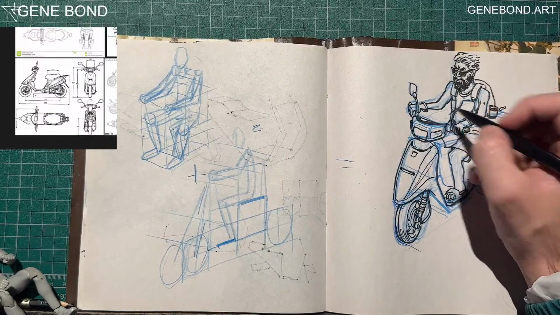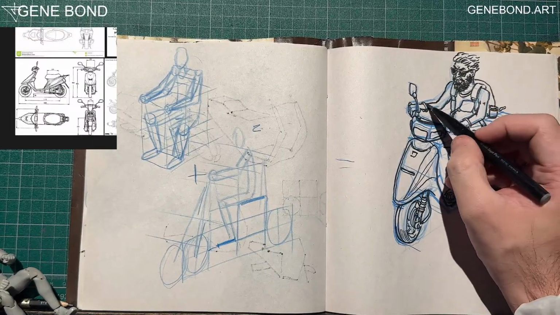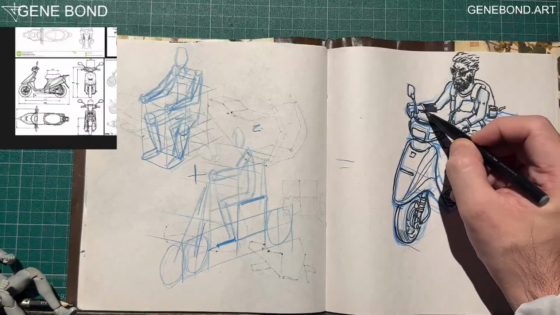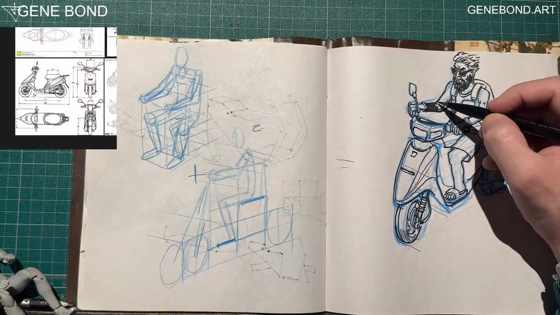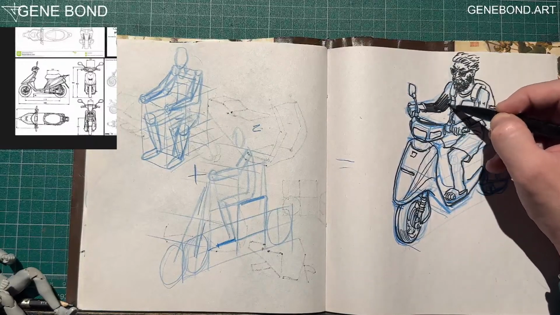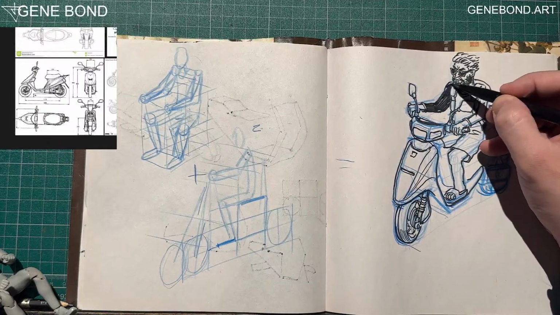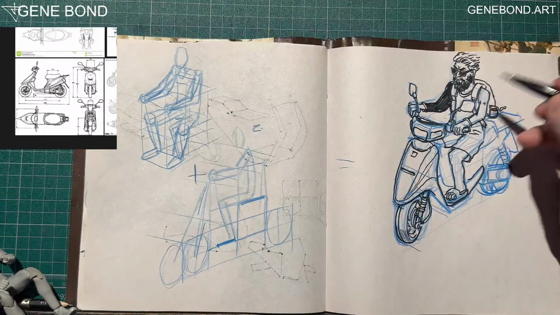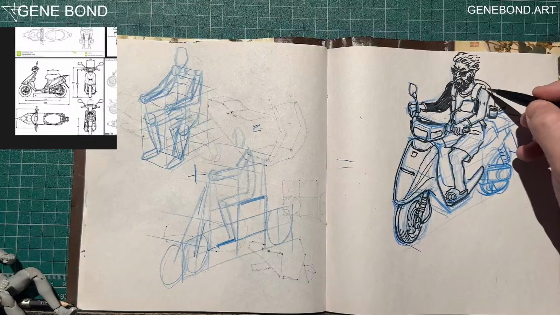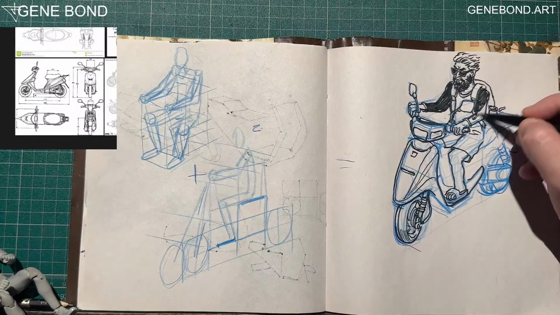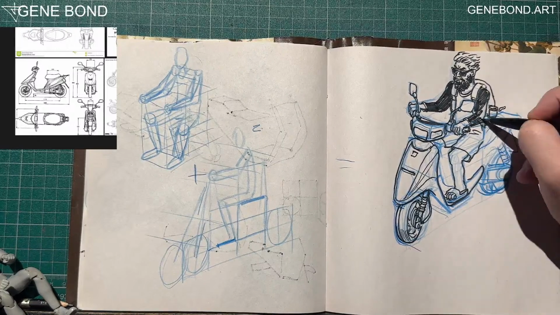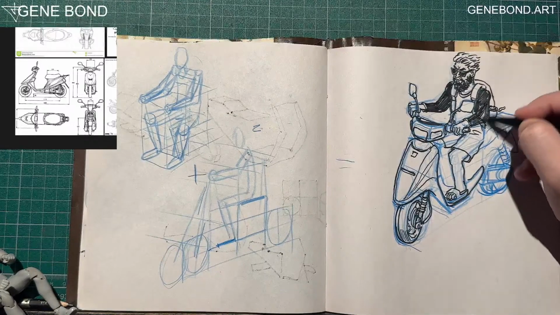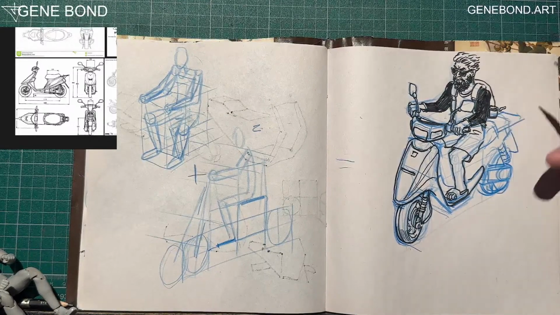Maybe I'll give him a swimming suit, so now he has more muscles. Okay, better.